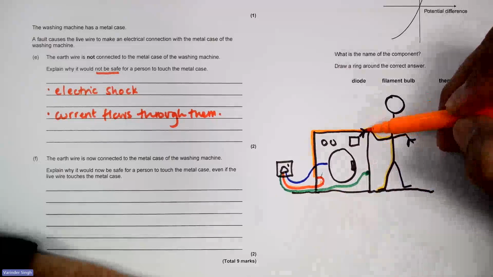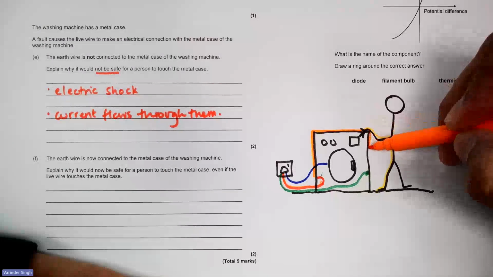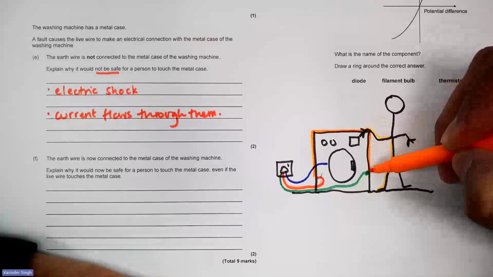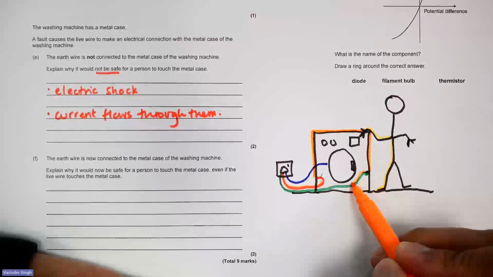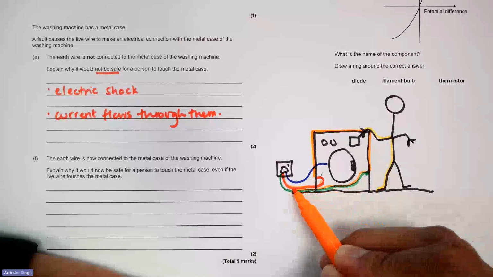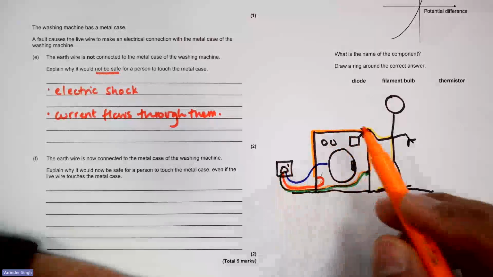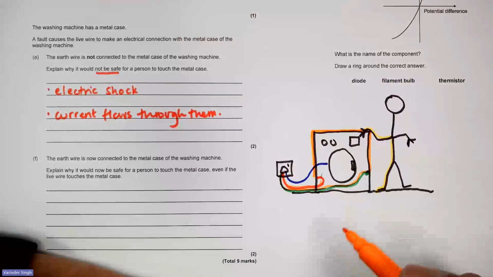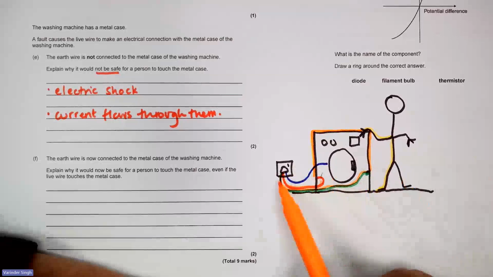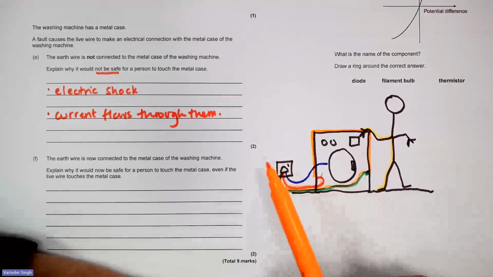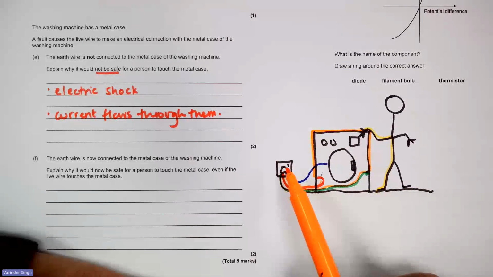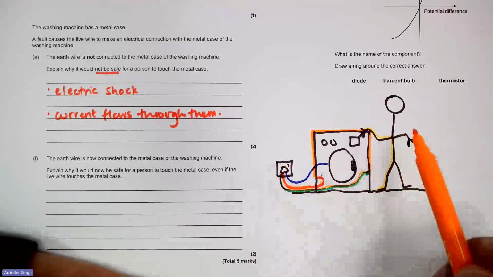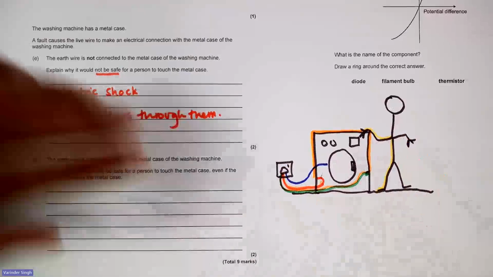So rather than go through them, the current travels towards where the earth wire is connected, through the earth wire, straight back down through the pin, and then straight down into the earth, since there'll be a connection between all of the main sockets and electrical inlets and outlets of the house, straight down into the ground. So this person now does not get a shock.